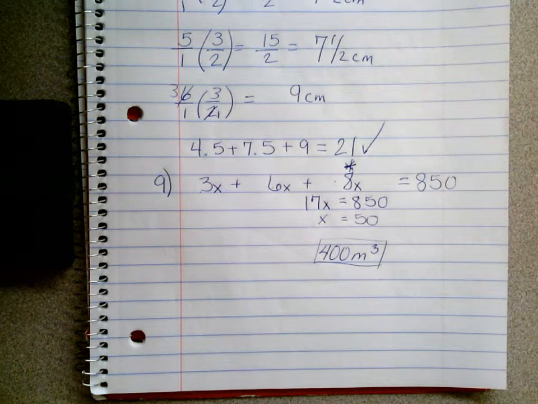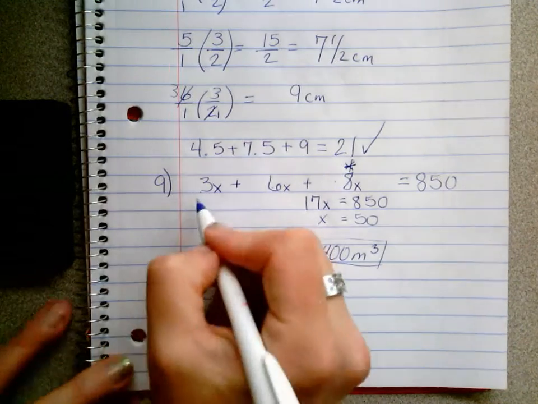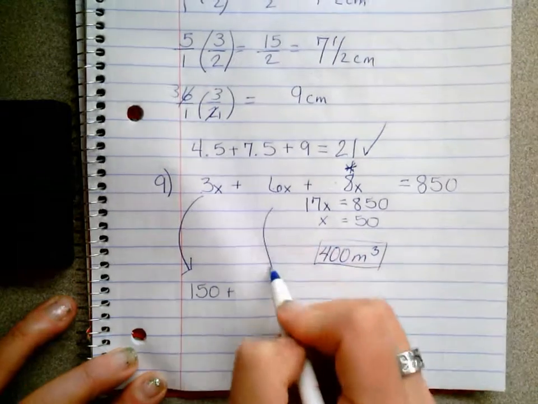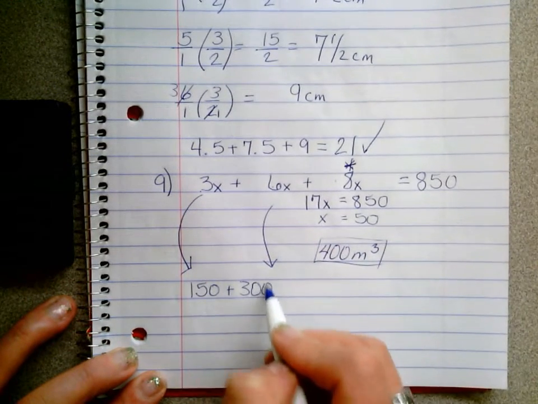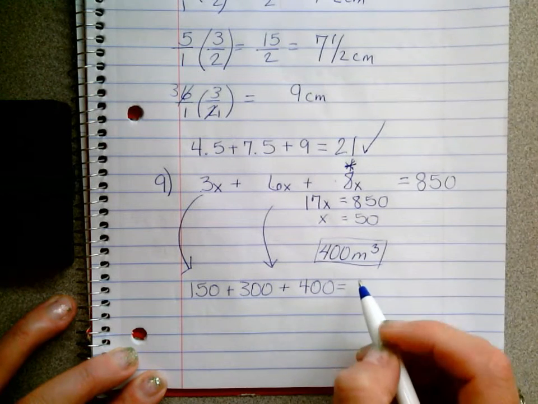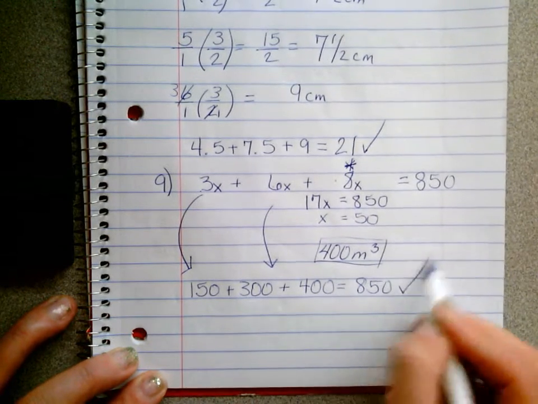If I wanted to know about sand or cement, I could find that out as well. But they don't ask that. They ask for this. And if you plugged in your x variable everywhere, like here, 3x is 150, plus 6x, which is 300, plus the one we wanted, and it checks out.